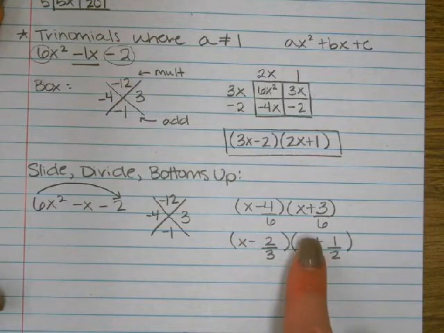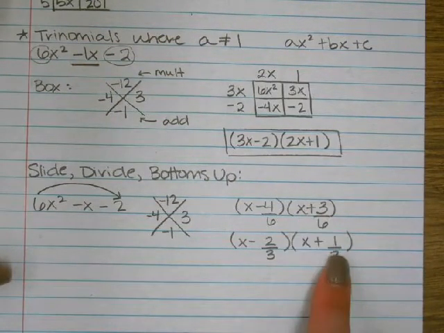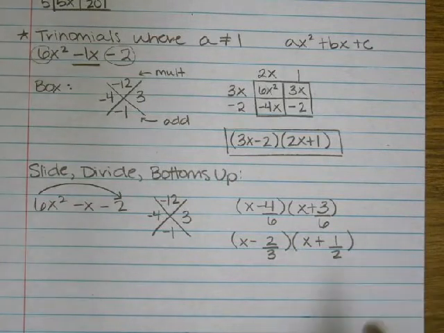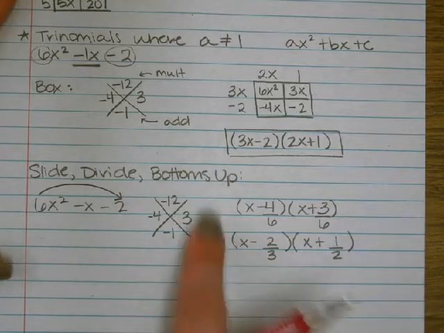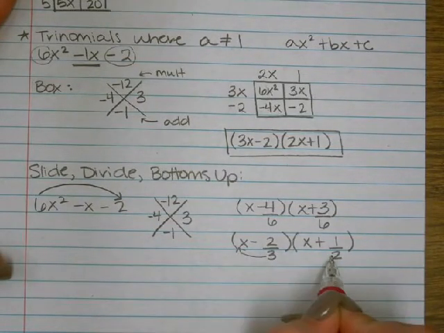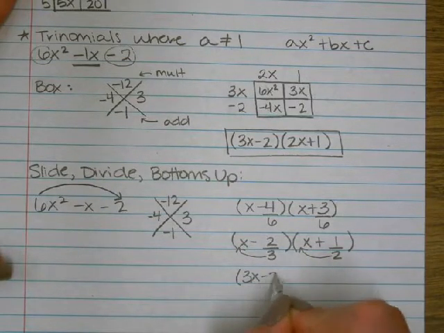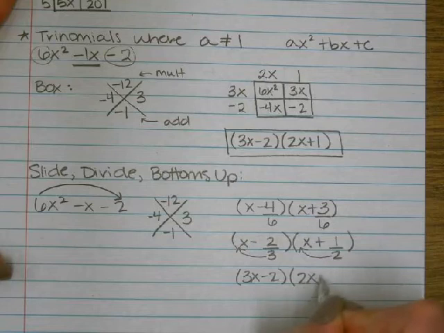Sometimes when you simplify these, they'll divide evenly. So you might have had 6 divided by 3 equals 2 or something. So sometimes they'll divide evenly and you'll get a whole number, sometimes not. And then what you do from there is you do bottoms up. So this bottom moves up to the front, this bottom moves up to the front. And you get 3x minus 2, and you get 2x plus 1.